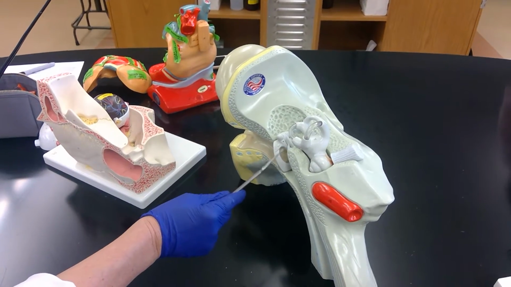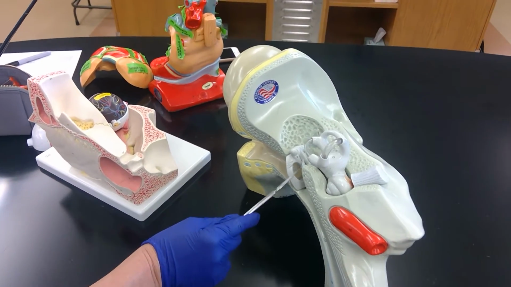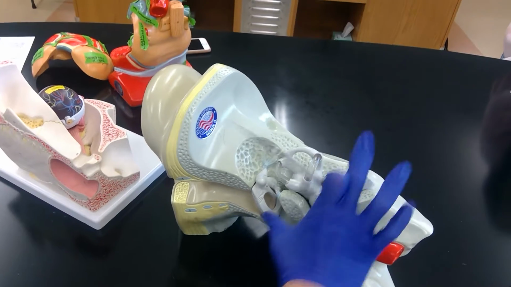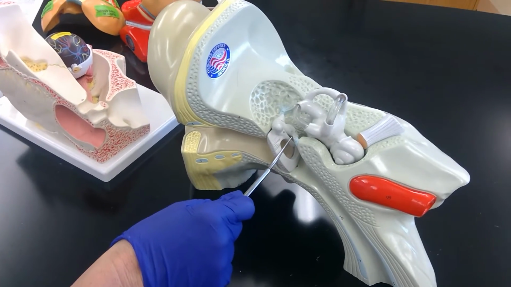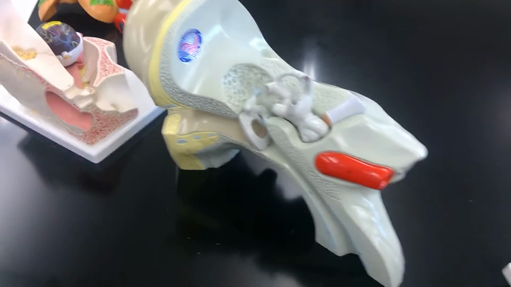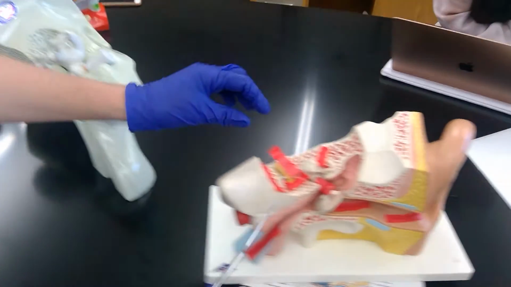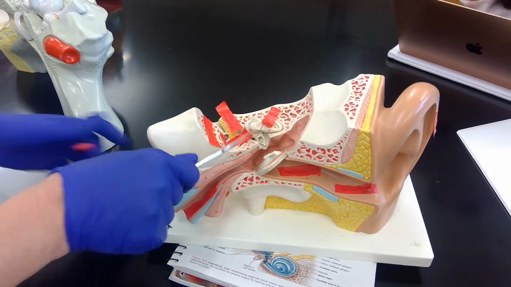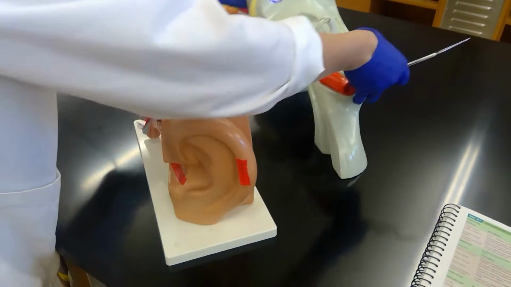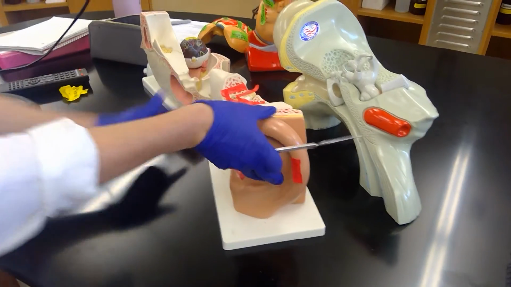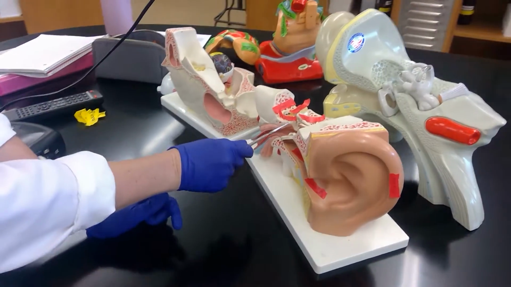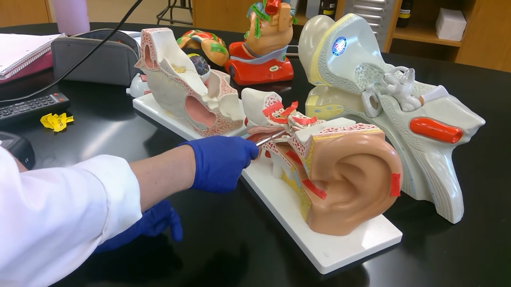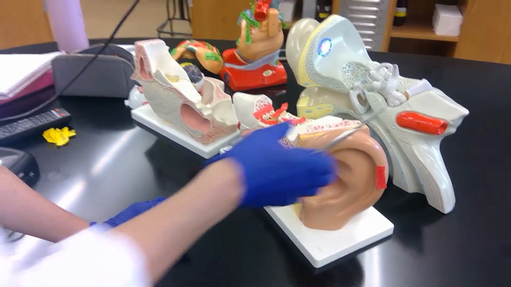So right here we have the malleus, and then we have the incus, and then over here in this model is the stapes. And I'll show you over here. The stapes, it looks like a stirrup. That's what it's named for.